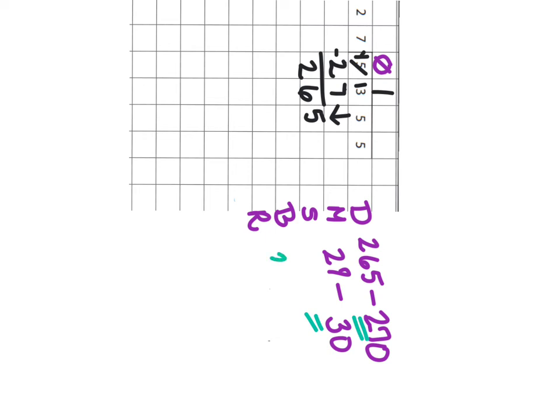So I'm going to try 27 times 9. 7 times 9 is 63. 2 times 9 is 18, plus 6 would be 24, which gives me 243. So I'm going to use 27 times 9.